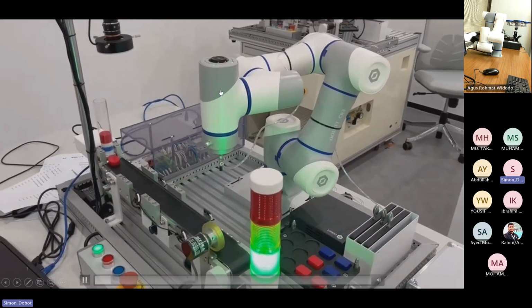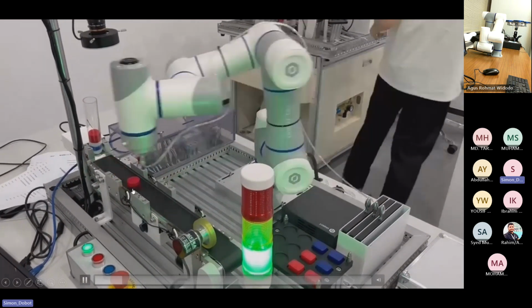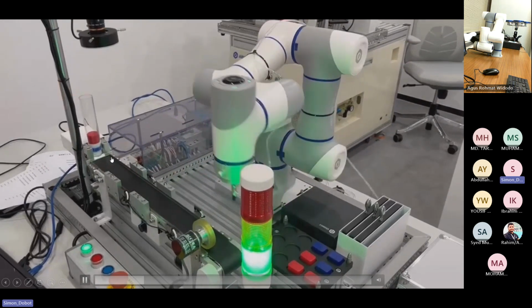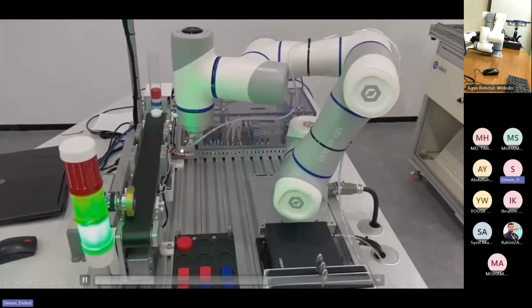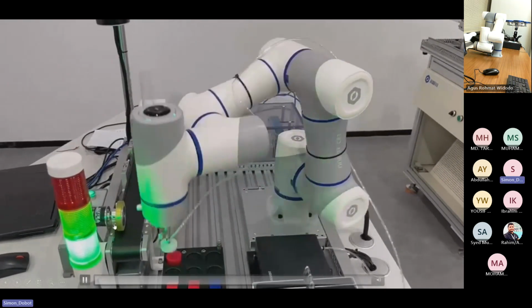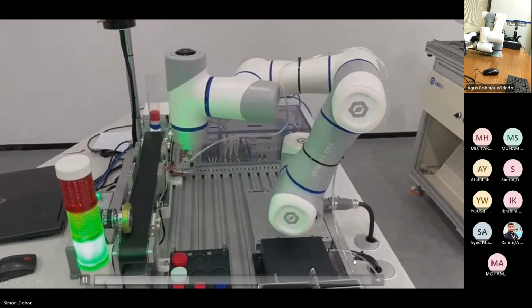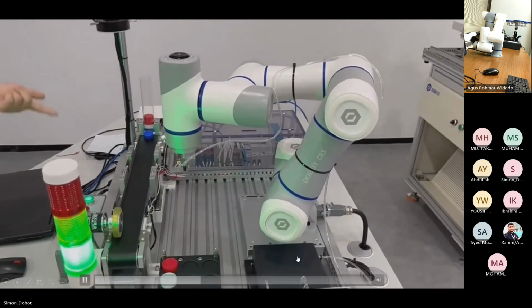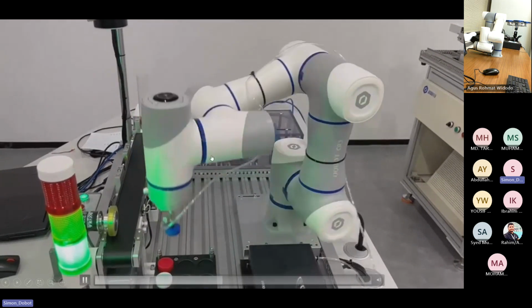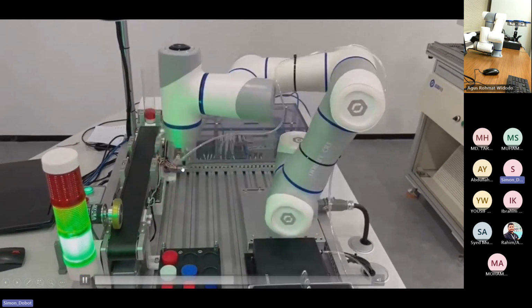It's also a CR3, and there's a conveyor cooperating with the robot to do some palletizing and simple pick-and-place work. And also there's an encoder and an air pump. Okay, because you don't have the training platform, maybe we will skip this part.